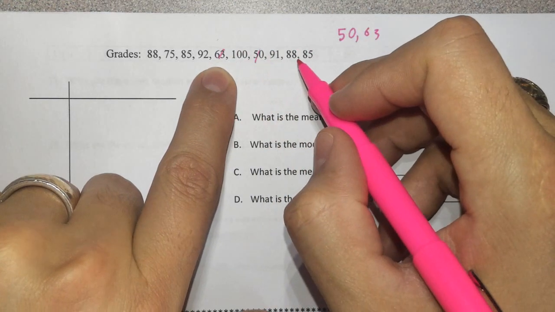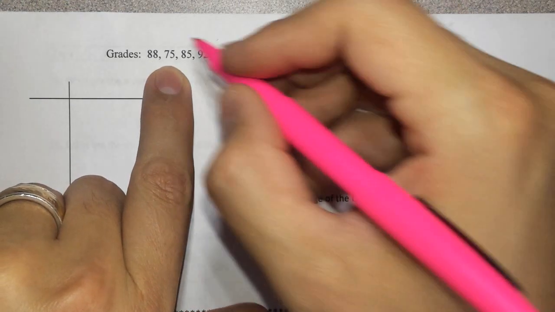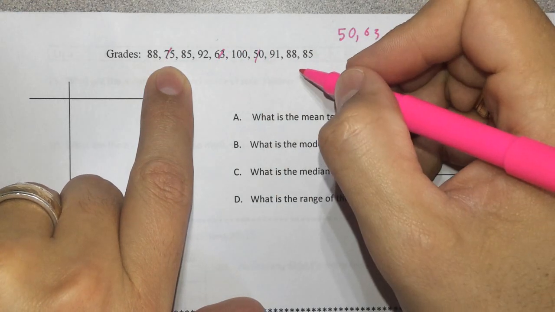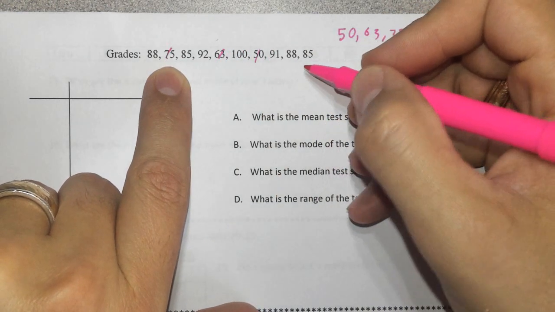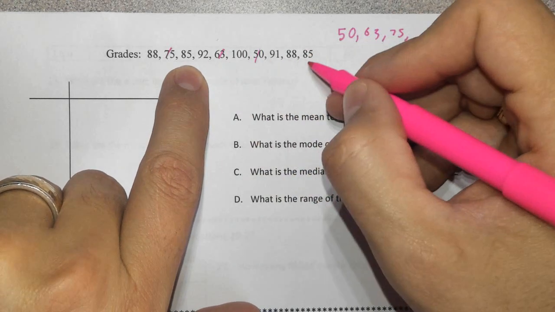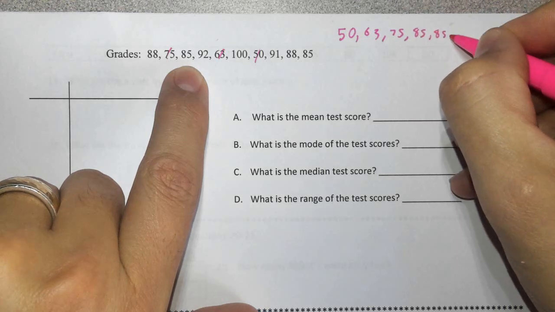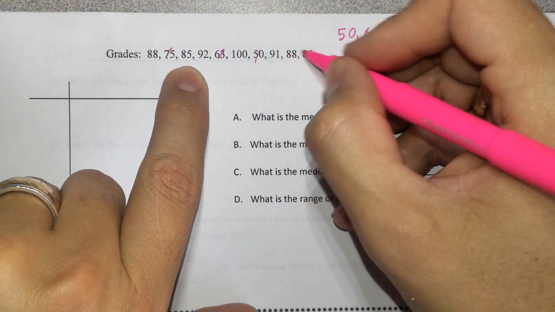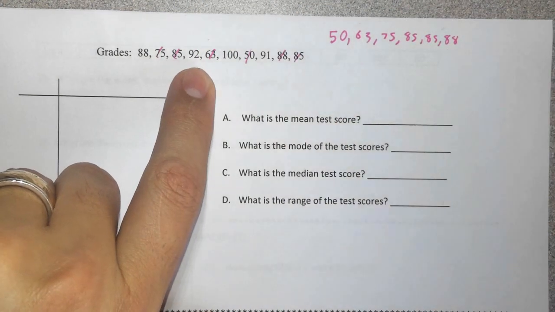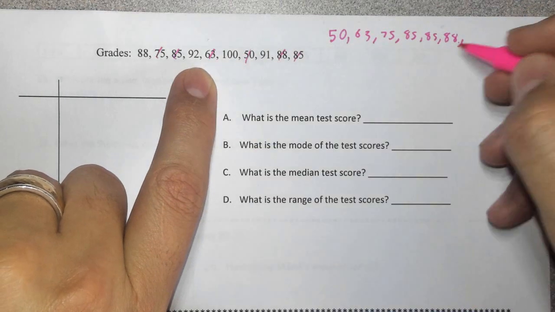No more 60s. So let's go to 70s. 75. That appears to be the only one. 80s. Okay, we have multiple 80s. We have an 85, an 88, and 85. So I have two 85s, and then an 88. 85, 85, 88. Just make sure that's it. Okay. Then we have a 91 and a 90.